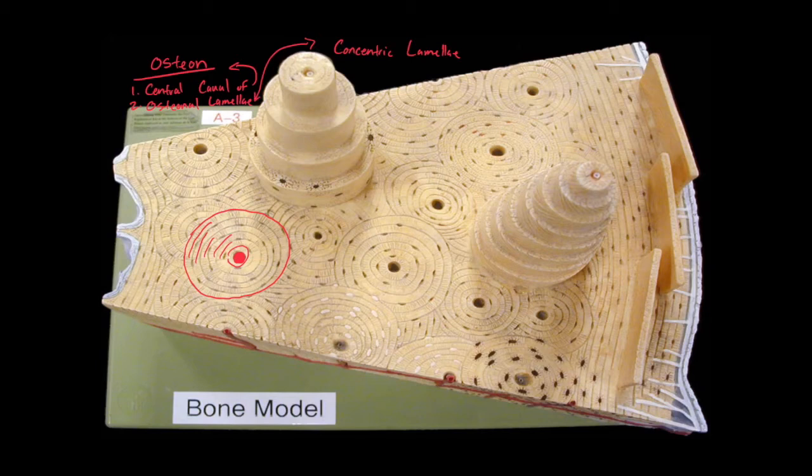Since we're on the topic of layers, we can see here in this bracketed area, and then right here, we have all these different layers, including these right here. These are just protruding out to make it more three-dimensional. These layers encircle the outer surface of the bone. And we know the outer surface of the bone is most external.